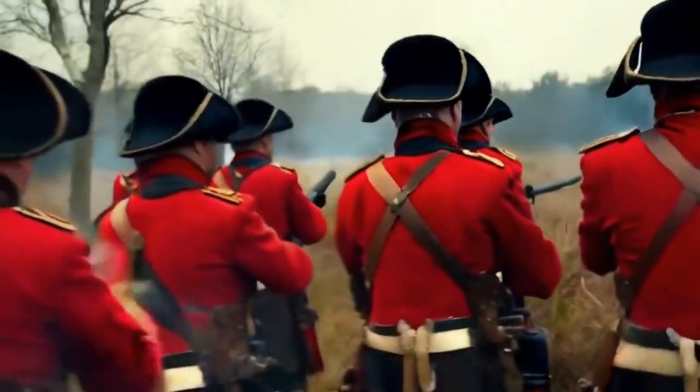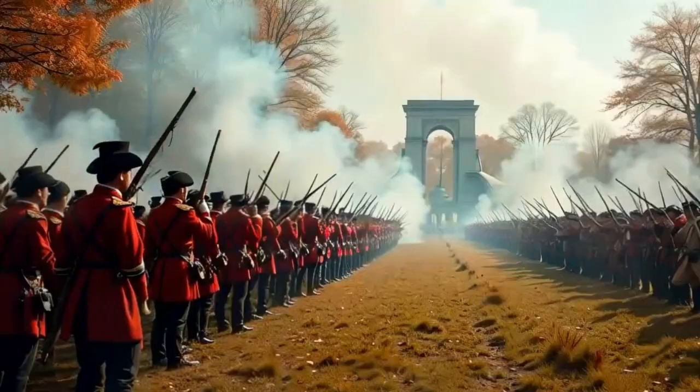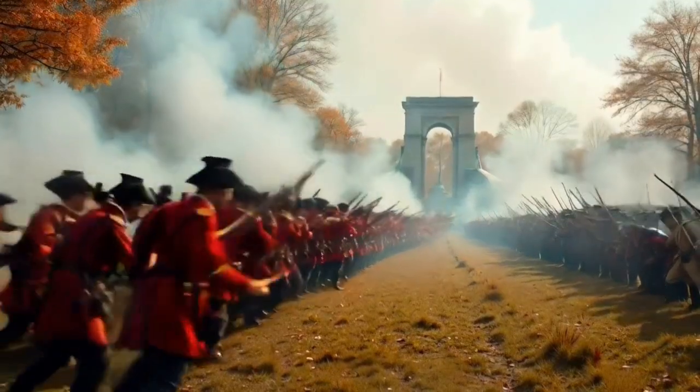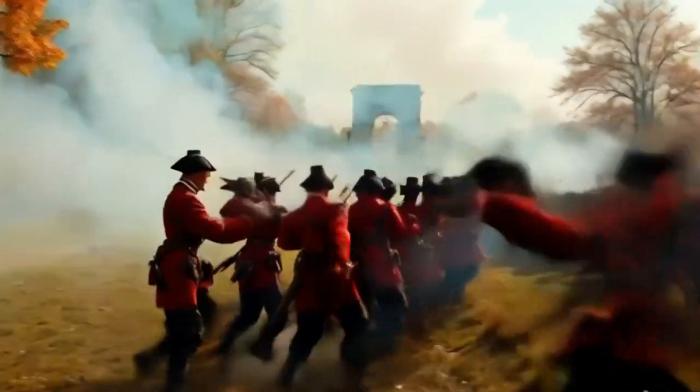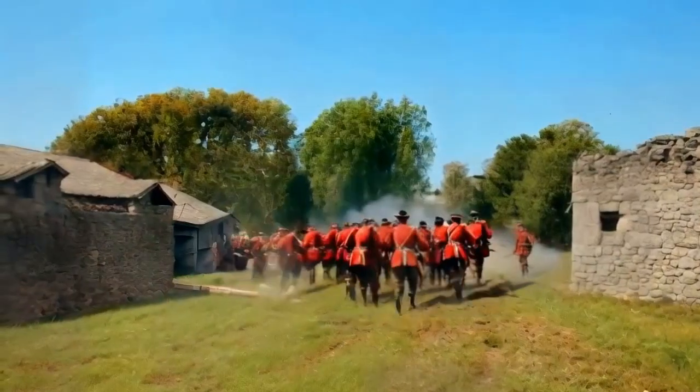The British then marched on to Concord, where they were met with much stiffer resistance. Hundreds of militiamen had gathered, and after a brief battle at the North Bridge, the British were forced to retreat back to Boston, harried all the way by colonial forces.